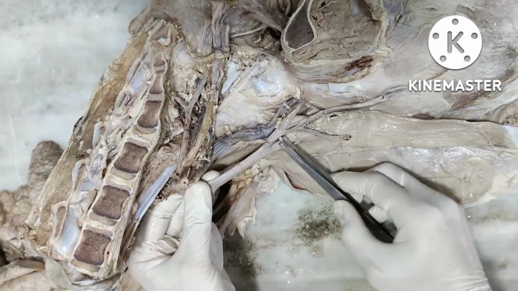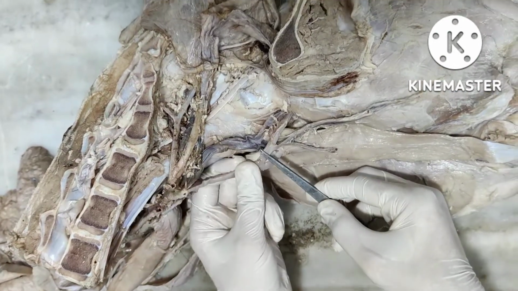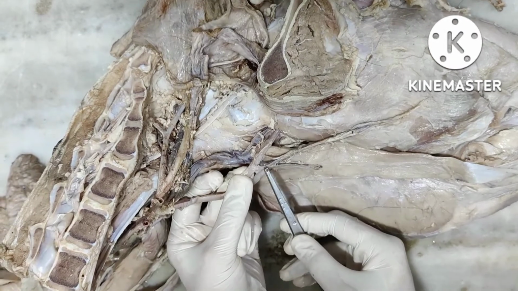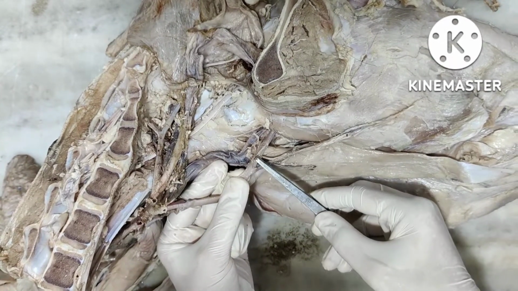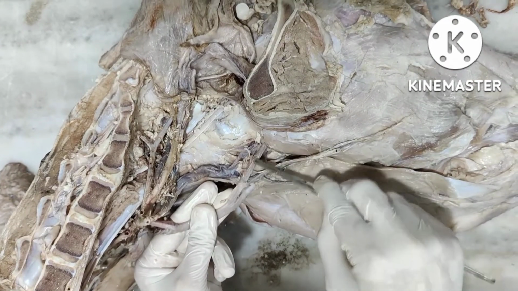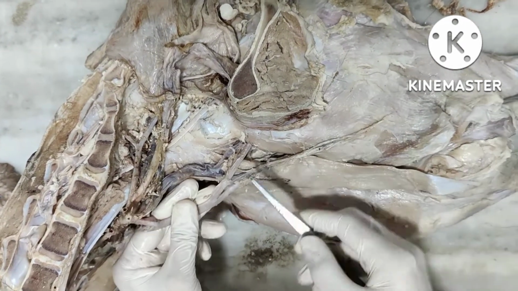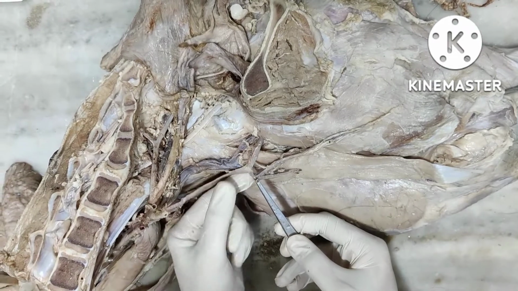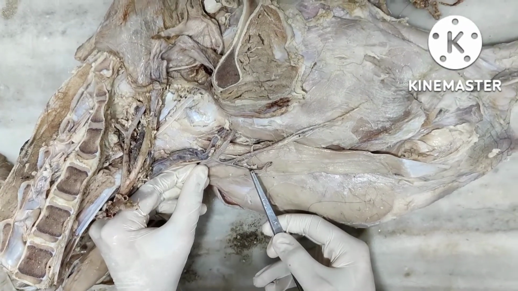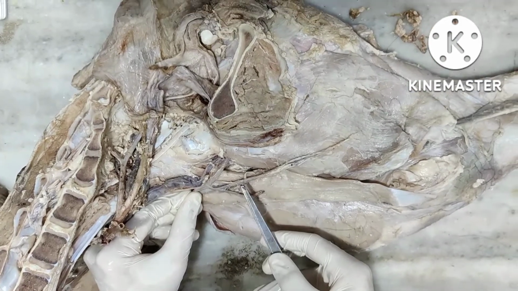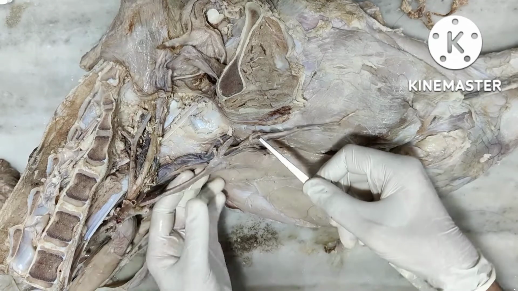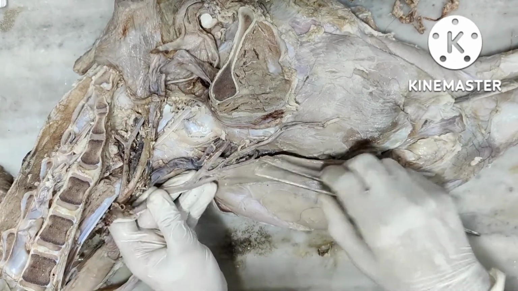The second branch is called the deep femoral. The deep femoral will have 2 parts, the pudendo-epigastric trunk and the medial circumflex femoral. The medial circumflex femoral will supply all the adductor muscles of the hind limb. The pudendo-epigastric trunk again has 2 parts, the external pudendal artery and the caudal epigastric artery. Okay, that is the second branch, the deep femoral.